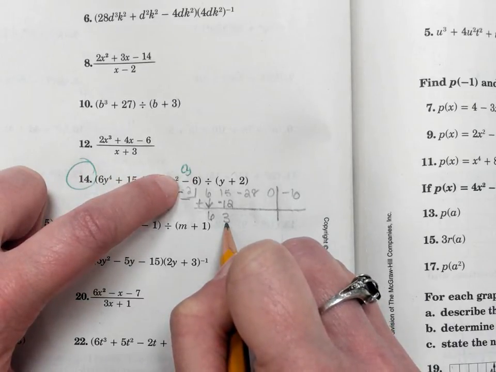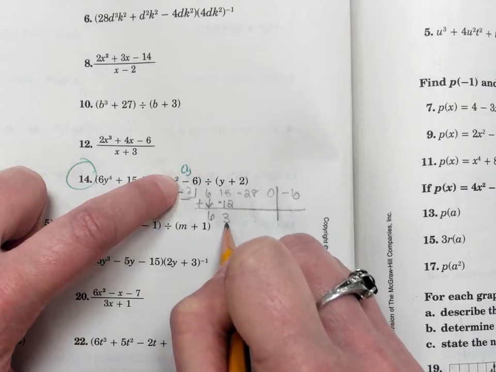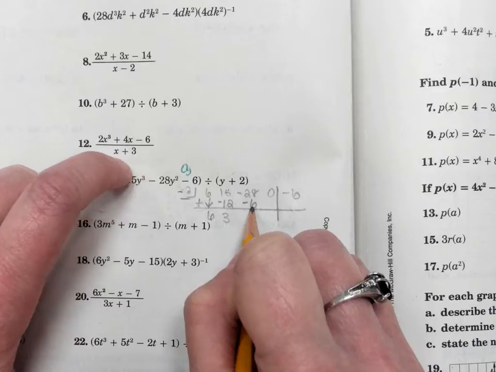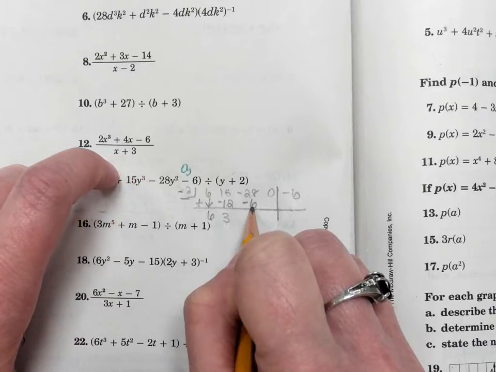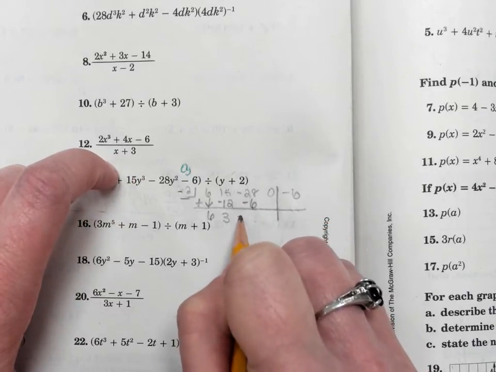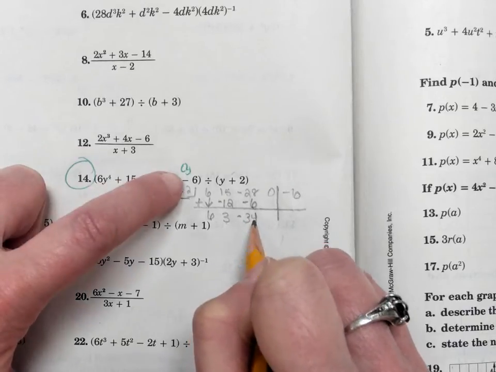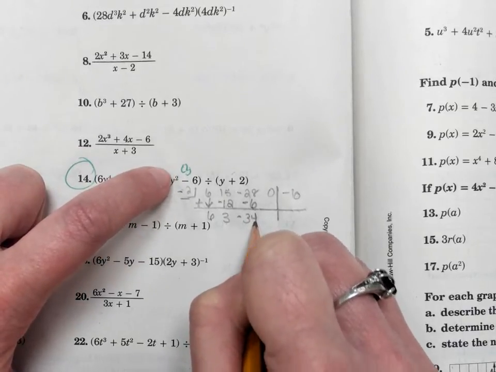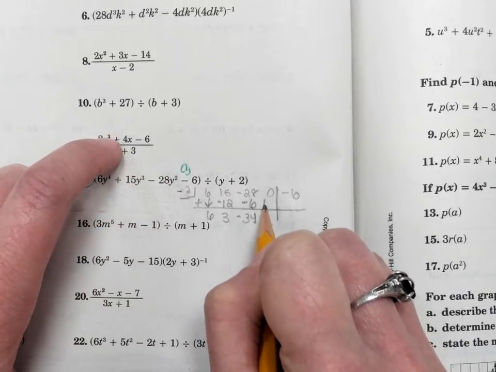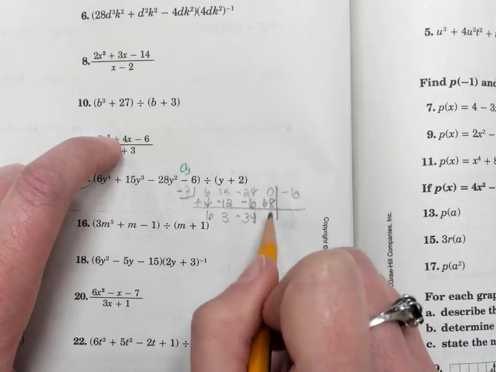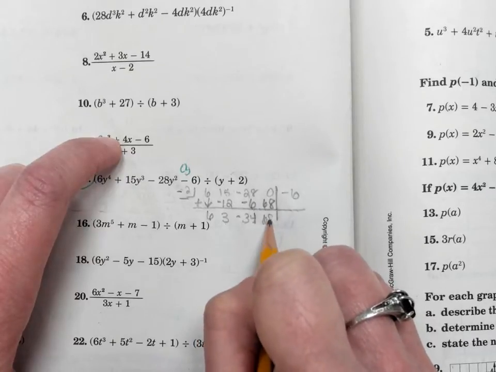Multiply that number by -2. What's -2 times 3? -6. Put that under the next free number. -34. Add those together. You get -34. Multiply that by -2. What do you get? Positive 68. Put that under the next free number. 68. Add and you get 68.